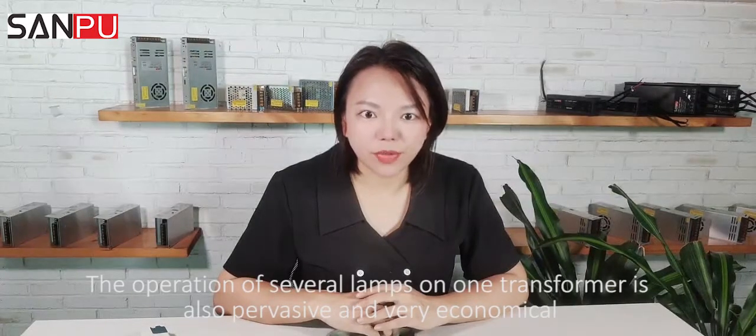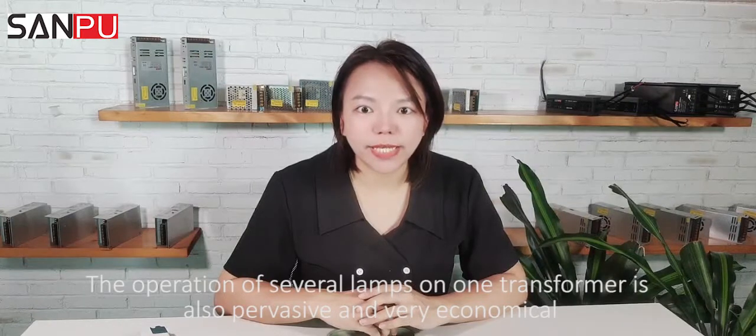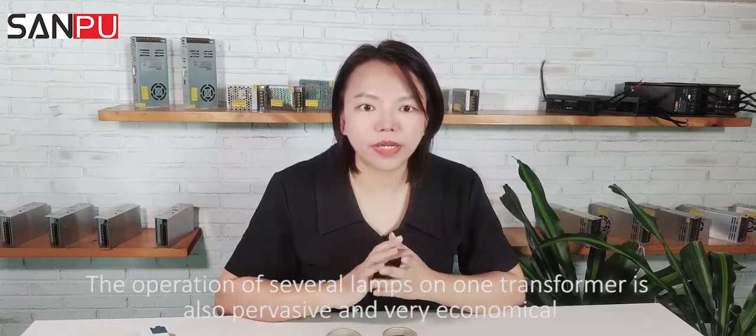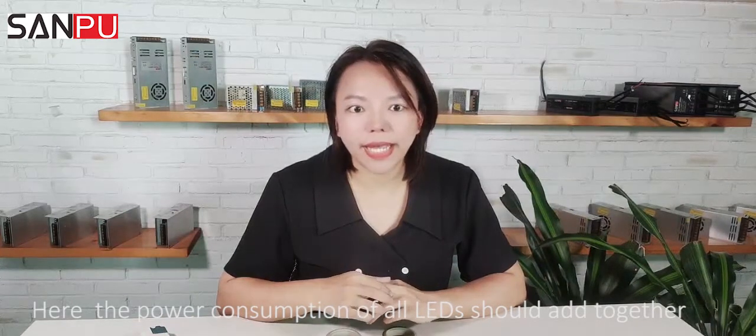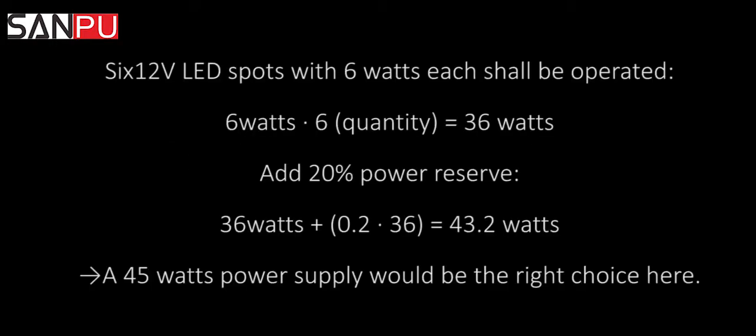The operation of several lamps on one transformer is also common and very economical. Here, the power consumption of all LEDs shall be added together. Calculate LED power supply: 6 12-volt LED spots with 6 watts each shall be operated. 6 watts times 6 equals 36 watts. Add 20% power reserve: 36 watts plus 0.2 times 36 equals 43.2 watts. A 45 watts power supply would be the right choice here.